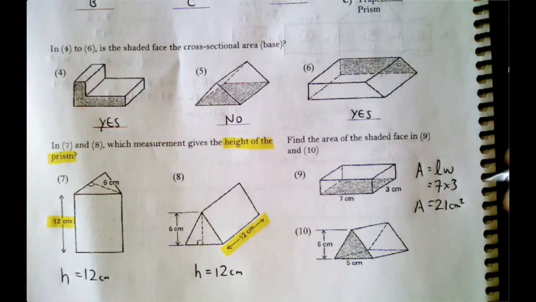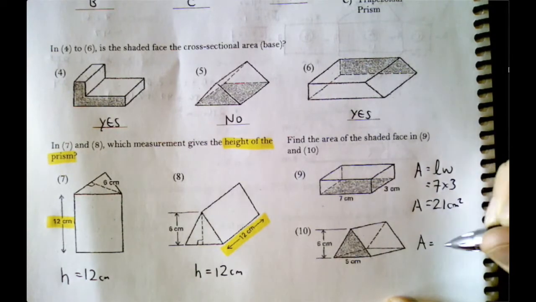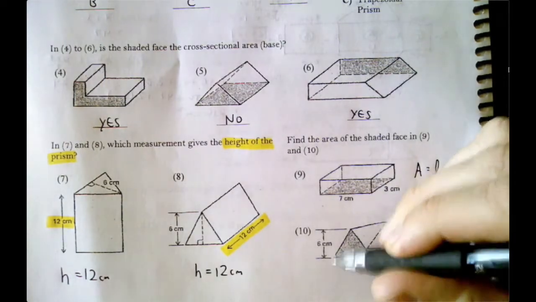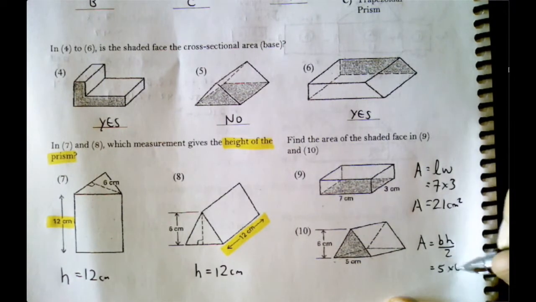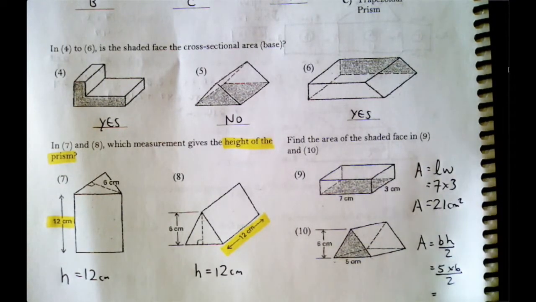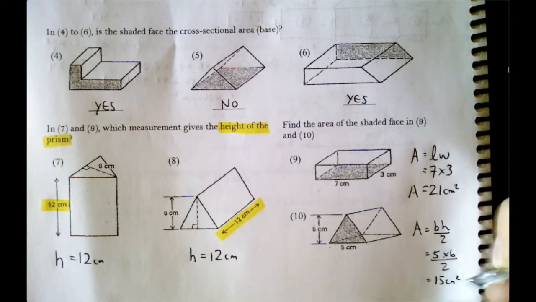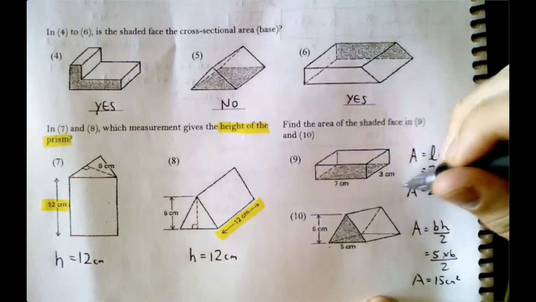For number 10, we have a triangle. So it's base times height divided by 2. The base is 5, the height is 6. So 5 times 6 divided by 2. 5 times 6 is 30. Divided by 2 is 15. And since we're doing area, it's centimeters squared.